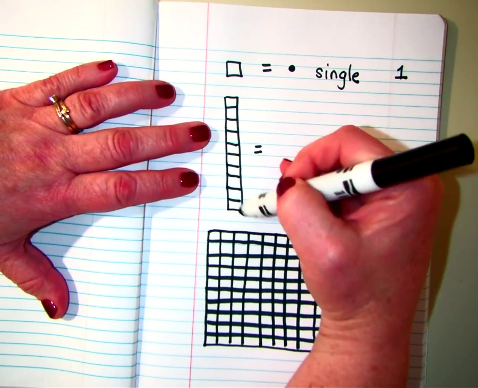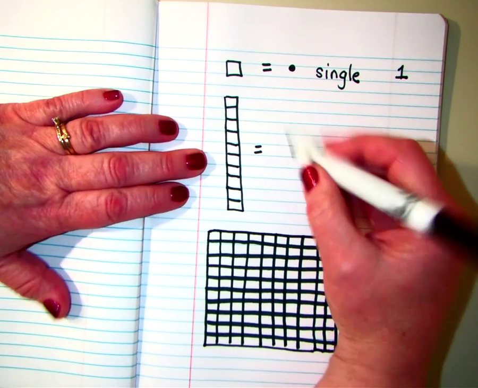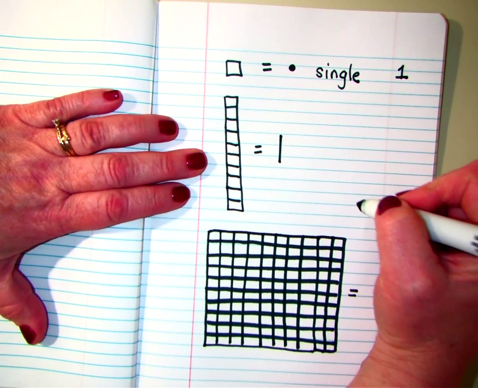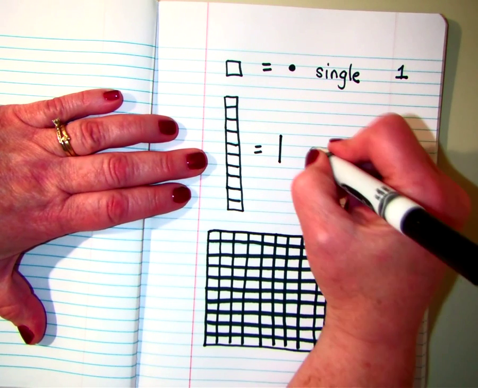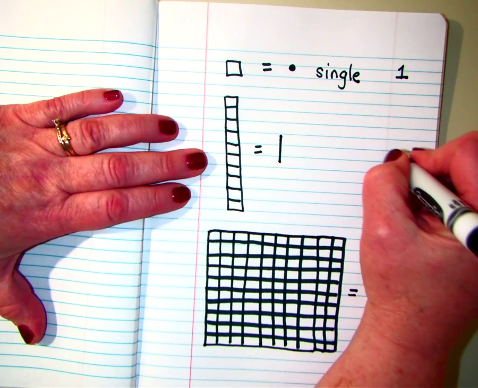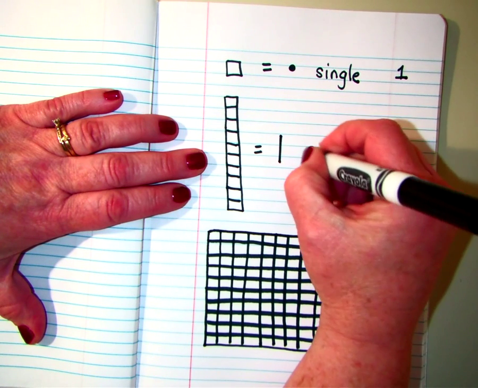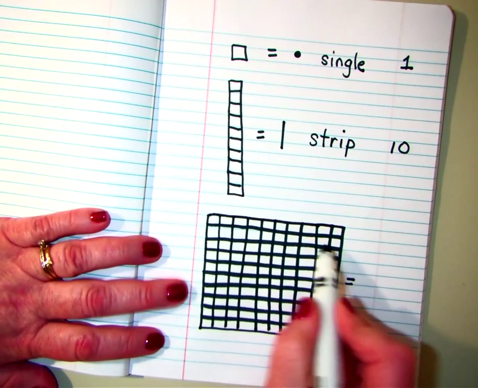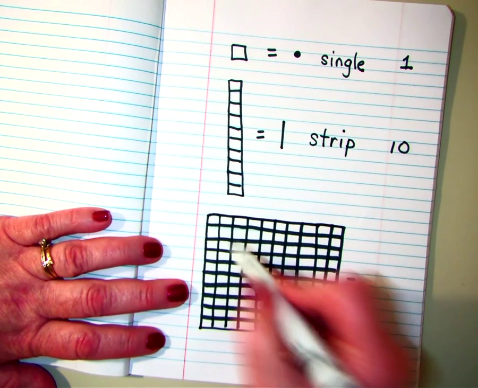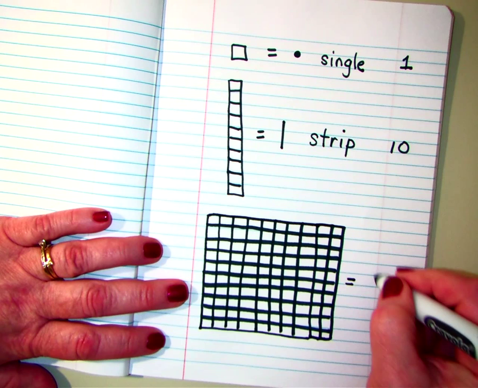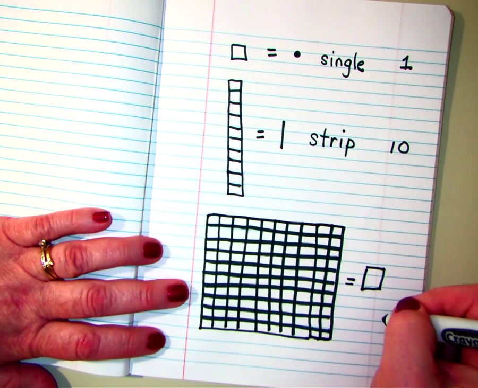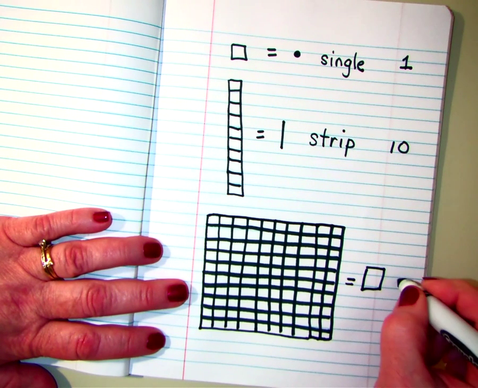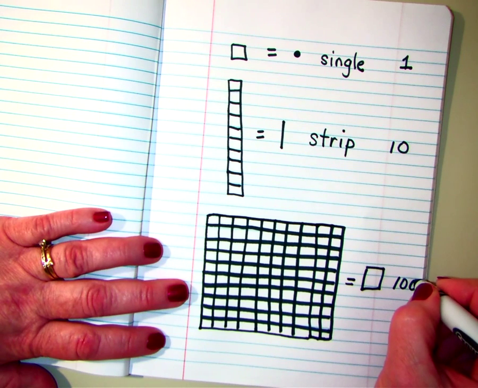And instead of drawing a big block of 10, we're just going to draw one line. But we know that that is worth 10, and we're going to call it a strip. And then, of course, instead of drawing a big block of 100, we're just going to draw a square. And we'll know that that square is worth 100.